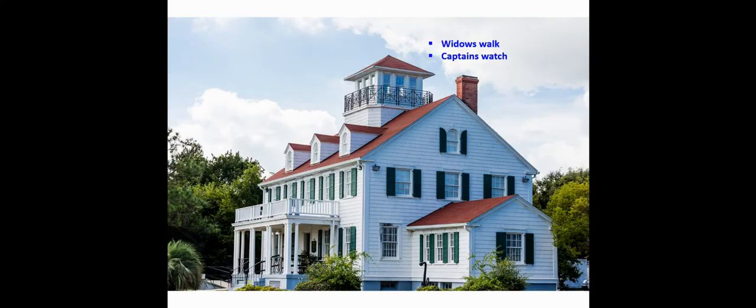Here's another one. You got a 1-story, 2-story. Is that a 3rd story or is that a habitable attic? That's the first thing you got to ask. Also have what they call a widow's walk or a captain's watch up there.